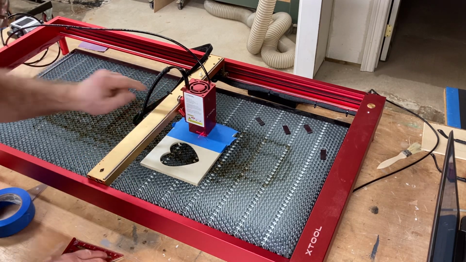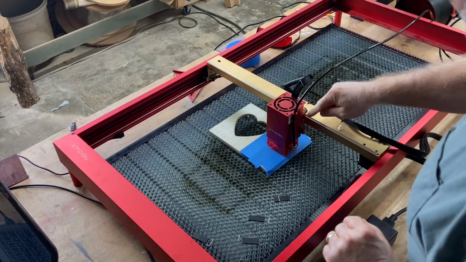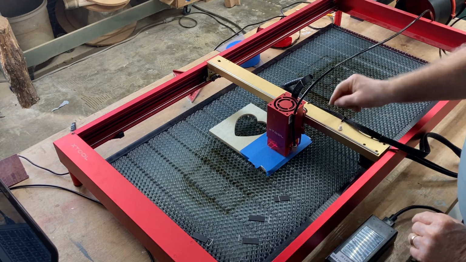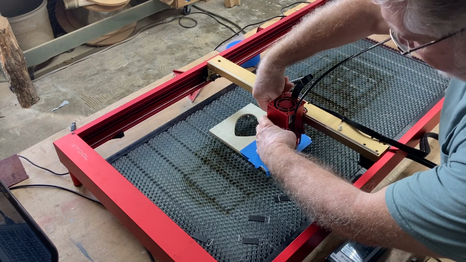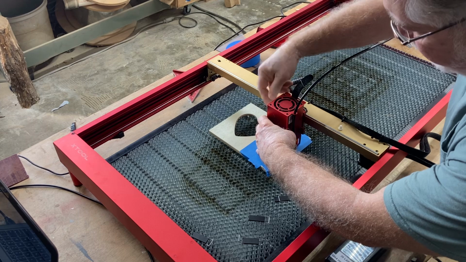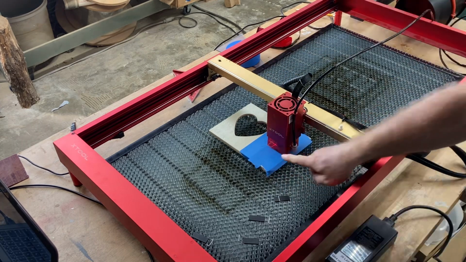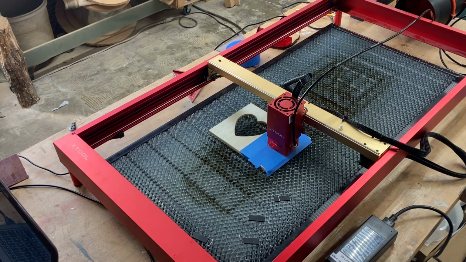Now let's set the Z height. On the X tool, we have this little kickstand right here. I'm going to put that down, lower the laser down until that touches. And we're ready to be able to engrave this.